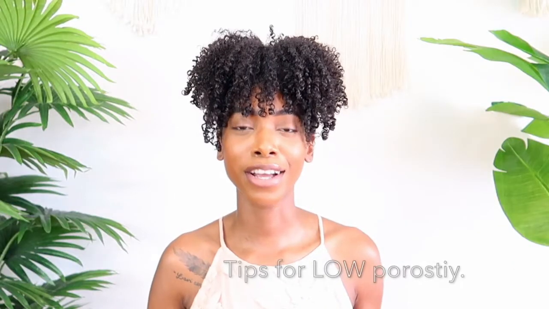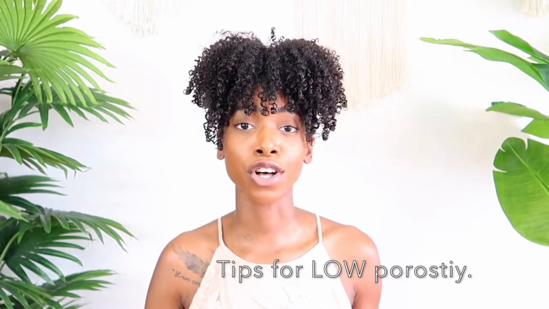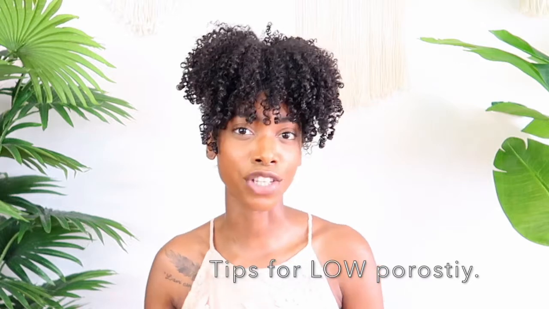Low porosity hair is prone to buildup. It is also very dry and hard to hydrate. With that in mind, here's what we can do. When you are caring for low porosity hair, you want to use products of lighter consistency. Products like hair milk, leave-in conditioner, leave-in spray, hair lotion.